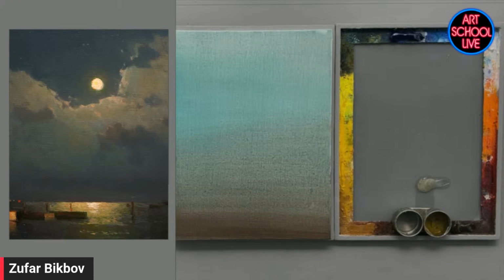Why? Because dark paint glares a lot. And if you try to then varnish it, it will be very difficult to observe it at home. And of course, it doesn't work for watercolor artists and for most acrylic painters. But for the oil painters, it really matters.